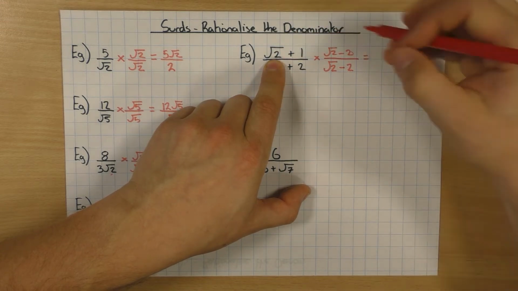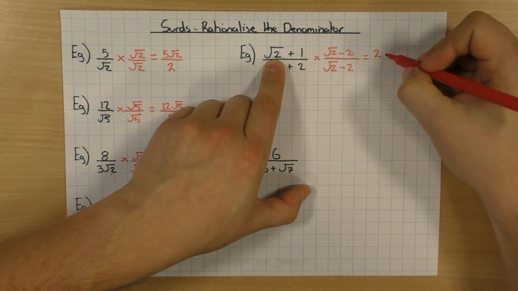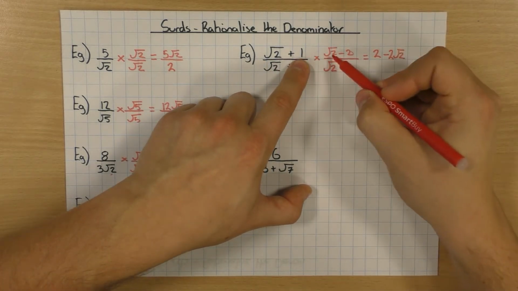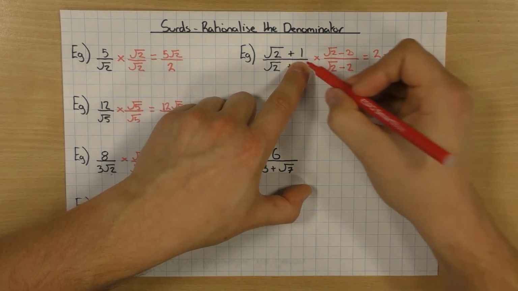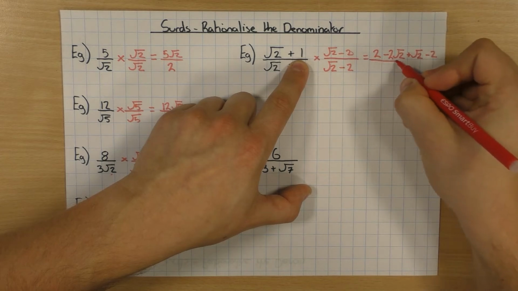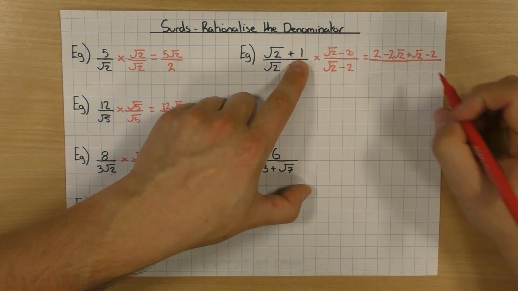So root 2 times root 2 is 2. Root 2 times minus 2 is minus 2 root 2. 1 times root 2 is plus 1 root 2, or just plus root 2. And then 1 times minus 2 is minus 2. So that's the top done. If you want to use a grid to do that, by all means do so, but I haven't got enough space here.